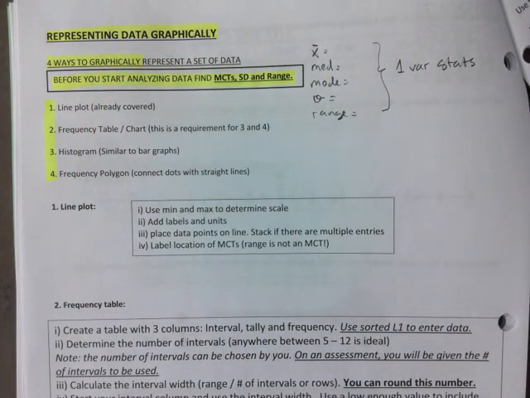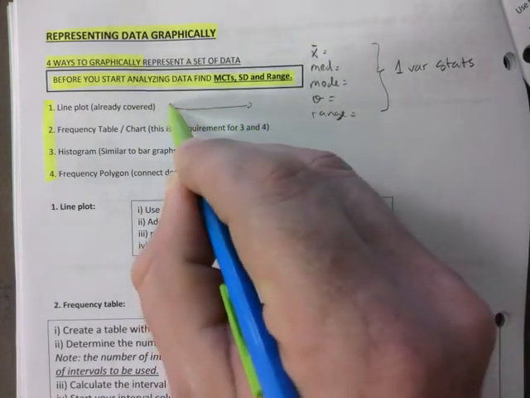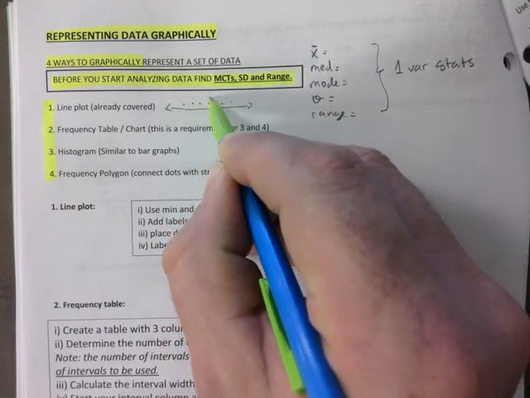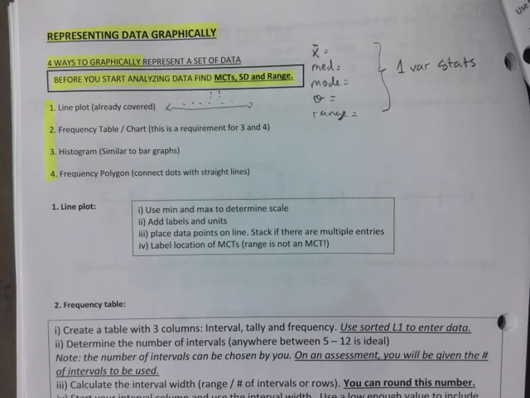Okay. Line plot, I think there's not much to it. I'm just going to do one of these. Okay. And we've already covered that, so I will move on to the next one.